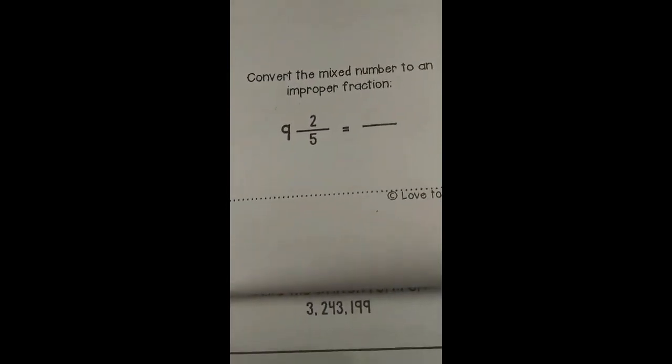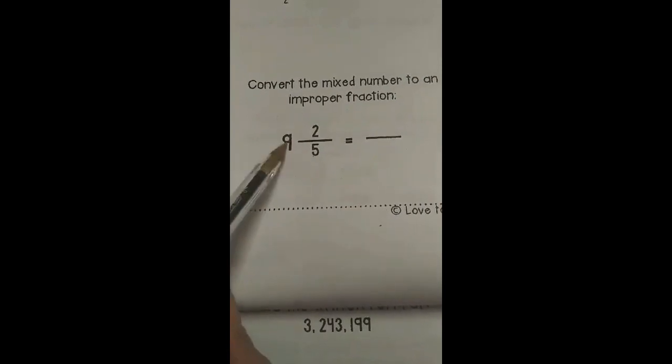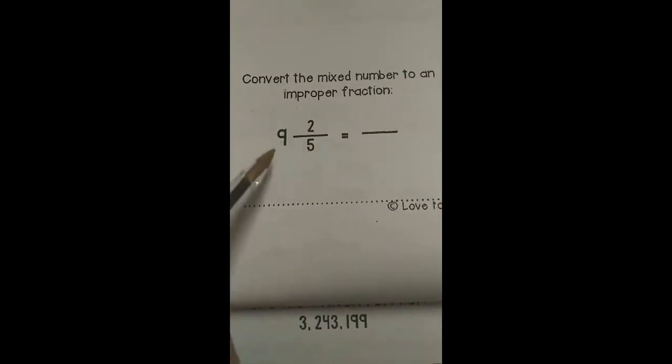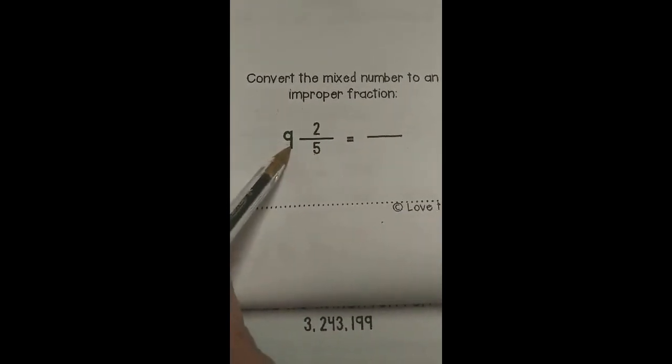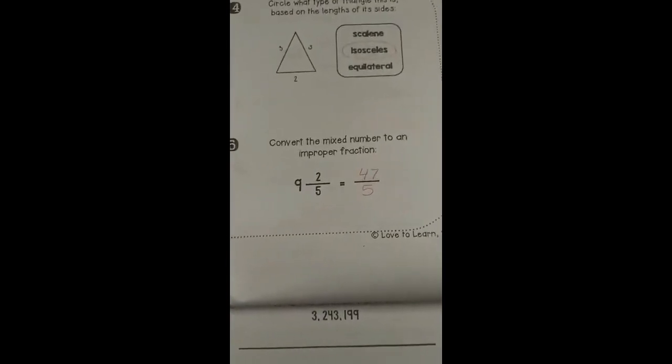The last question is to make it improper. So I'm going to want to multiply 5 times 9 and then add my 2. 5 times 9 is 45, plus 2 is 47. So I have 47/5 for my answer.